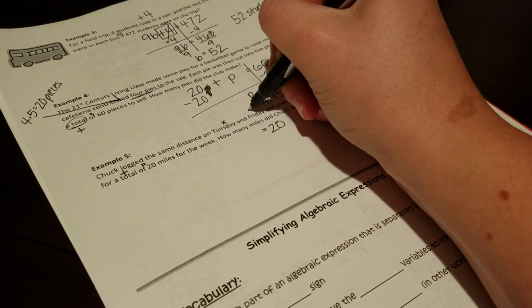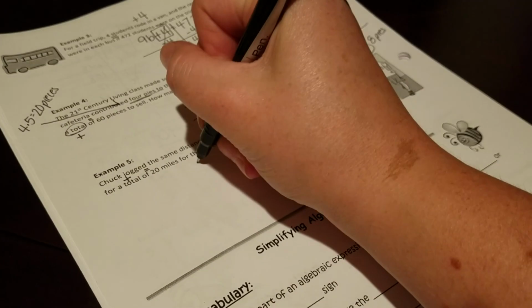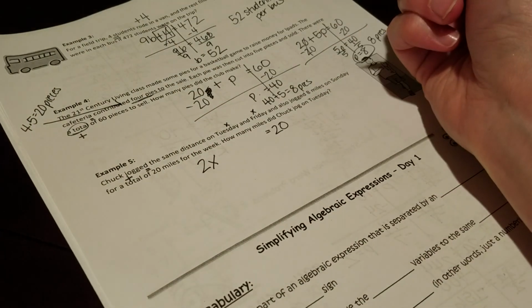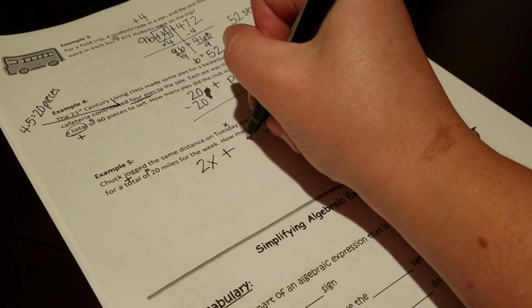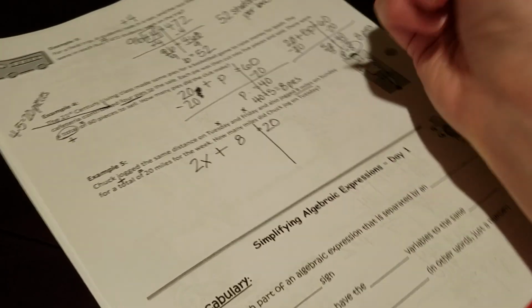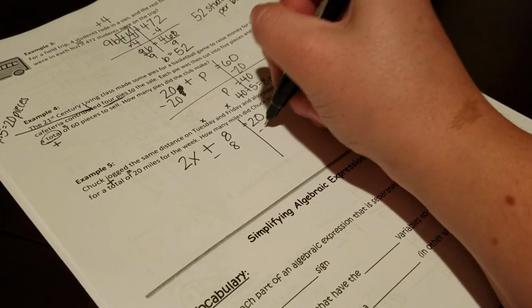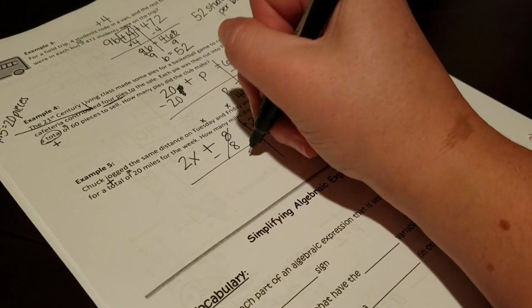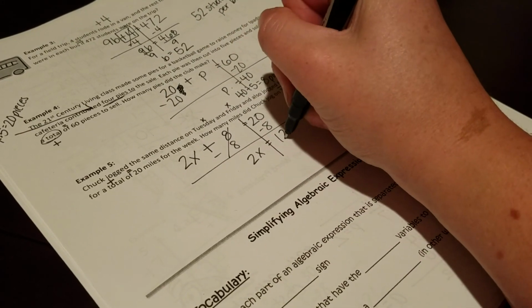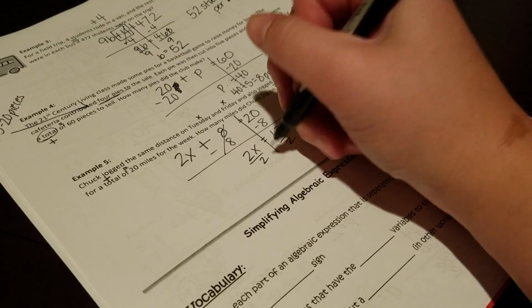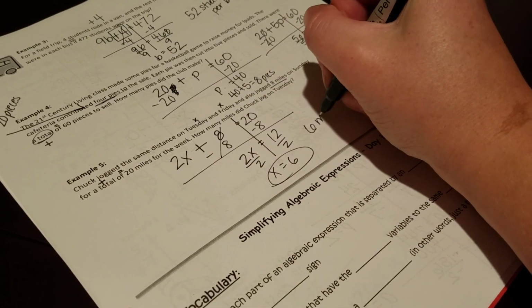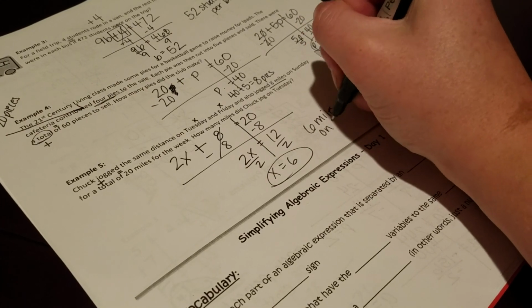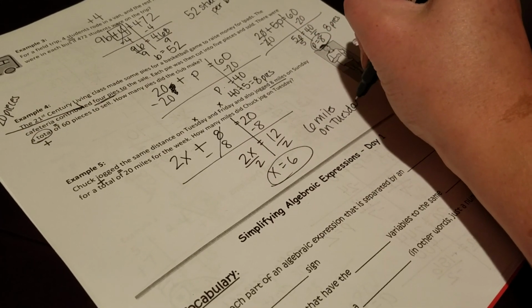So if this is x and that's x, that's really 2x, because 2 days were the same. And he had his 8 miles on Sunday. So subtract 8. 2x equals 12. Divide by 2. x equals 6. So 6 miles on Tuesday.